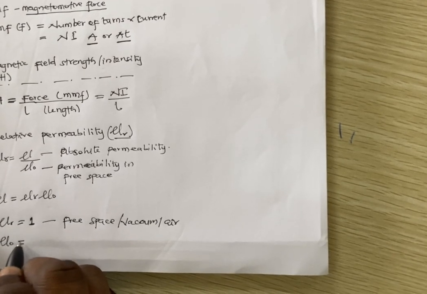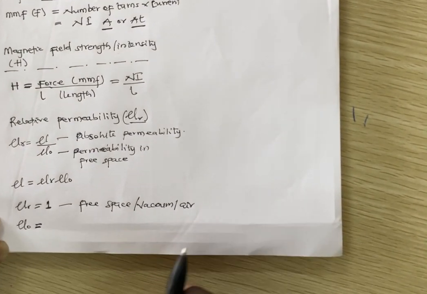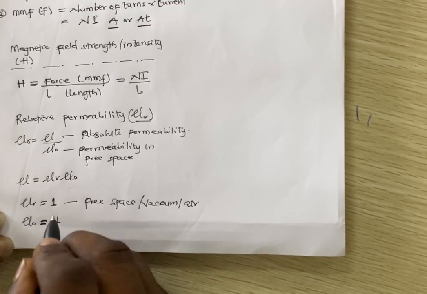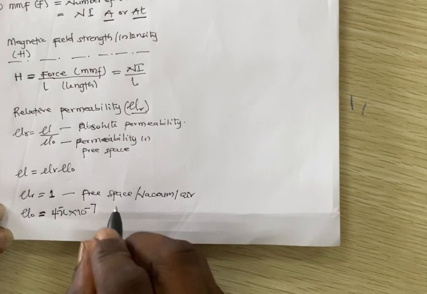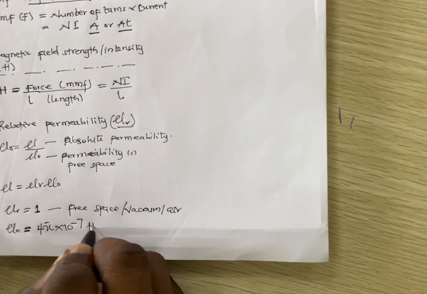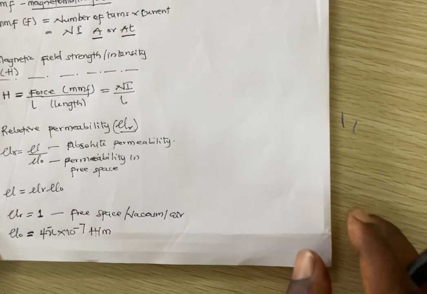Now the magnetic constant, the permeability of free space, is equal to 4 pi times 10 to the power negative 7 Henry per meter.